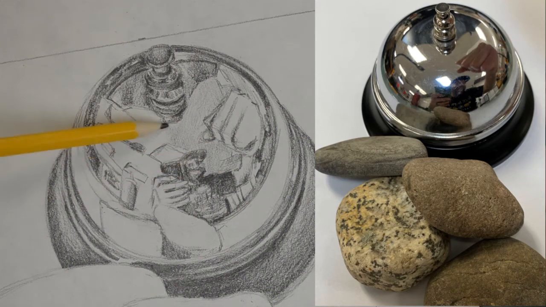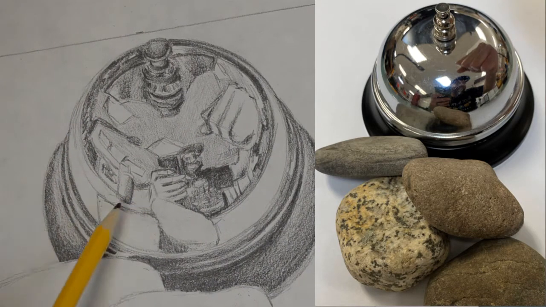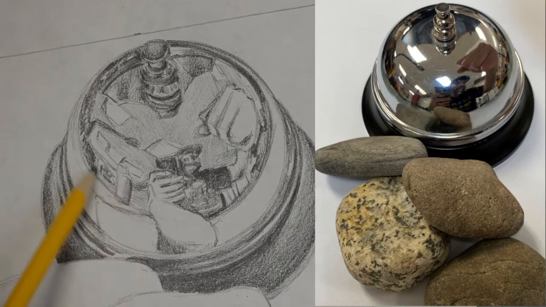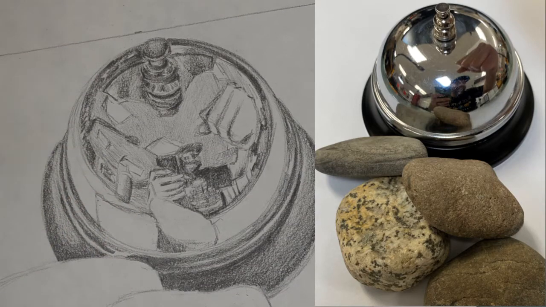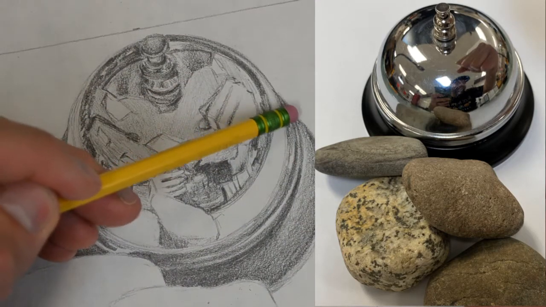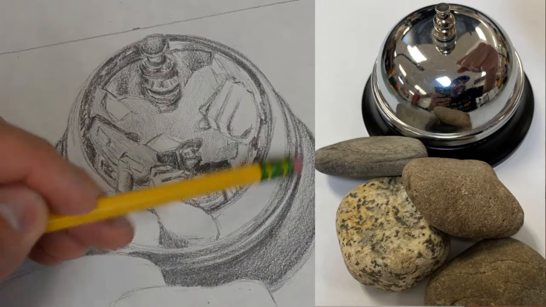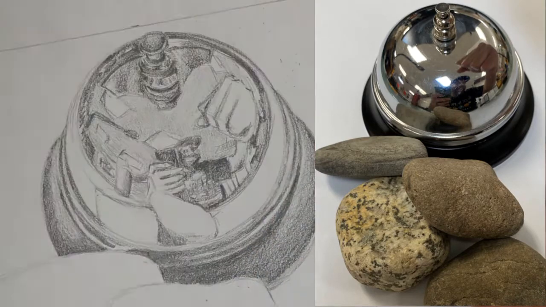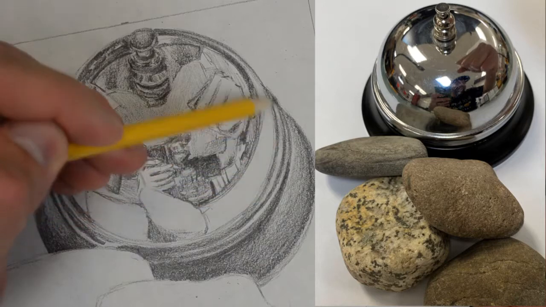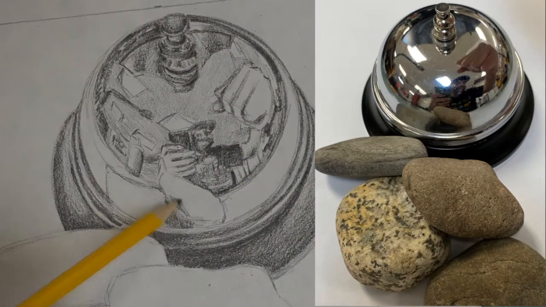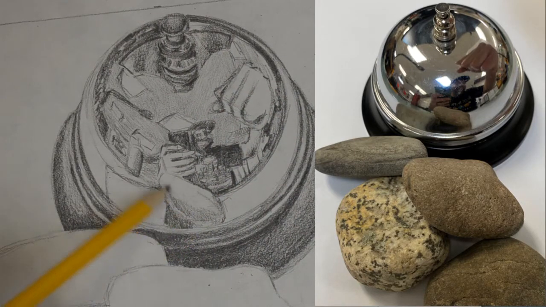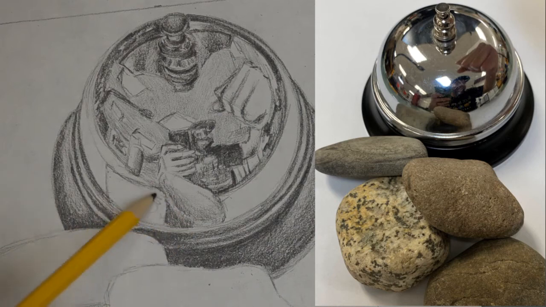When you choose your objects that are going to be the subjects for your drawing, you don't have to choose a shiny reflective surface. I did because I wanted to show that difference and that contrast in textures, but you don't have to.